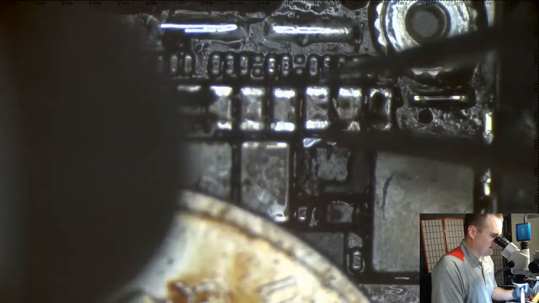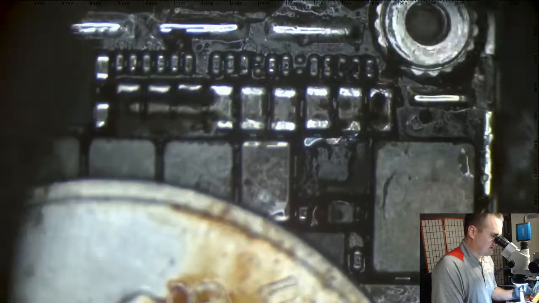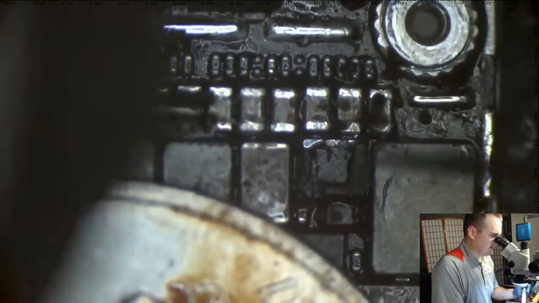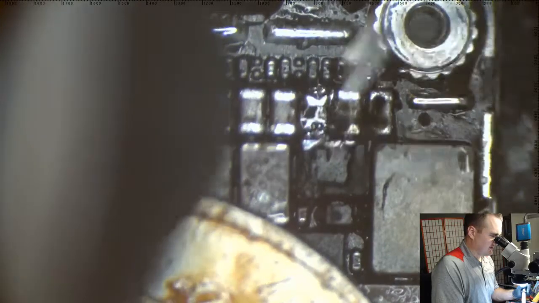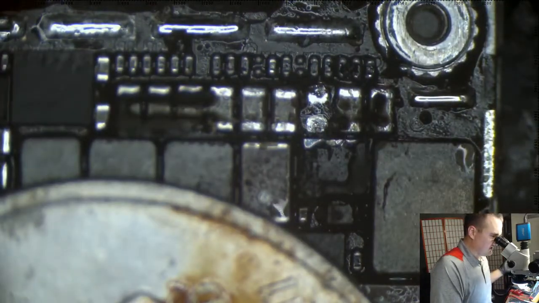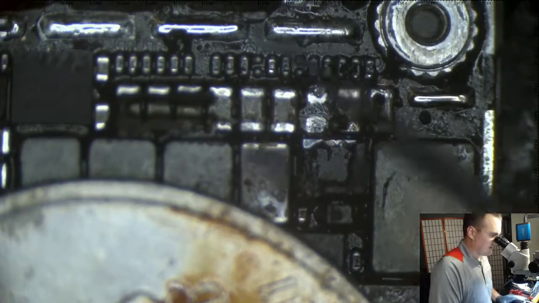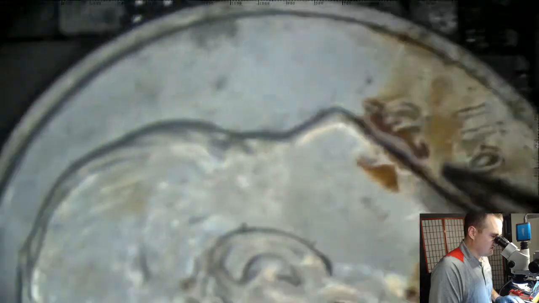I reball pretty much every chip on here. Baseband CPU, touch ICs all day, audio ICs. That's easy. NAND chips. When you get to the CPU, it's a whole different ball of wax. Not only that, the underfill makes it super difficult to pull up. You start ripping pads off them.